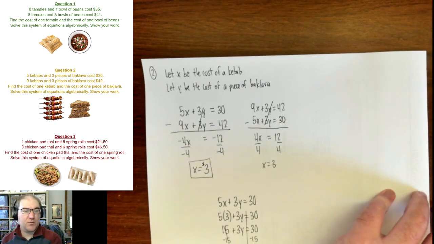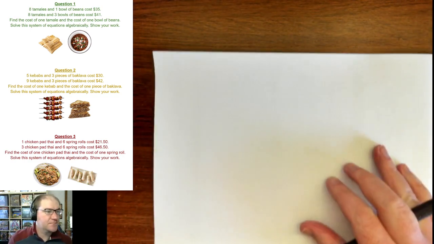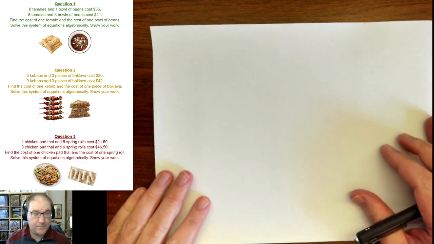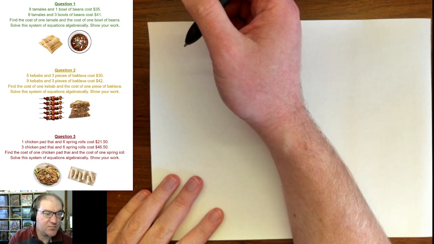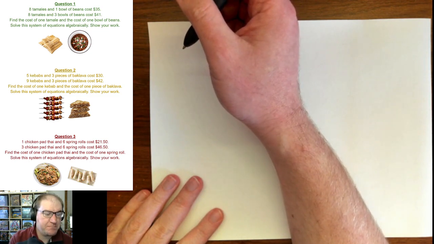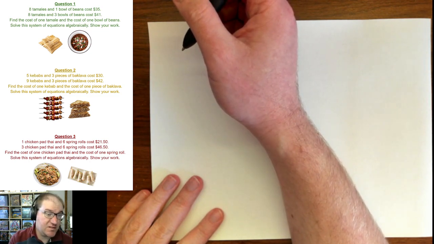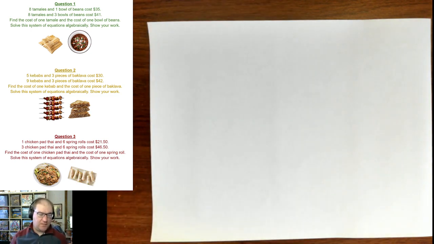And last question, number 3. 1 chicken pad thai and 6 spring rolls cost $21.50. 3 chicken pad thais and 6 spring rolls cost $46.50. Find the cost of 1 chicken pad thai and the cost of 1 spring roll. Solve the system of equations algebraically. Show your work.